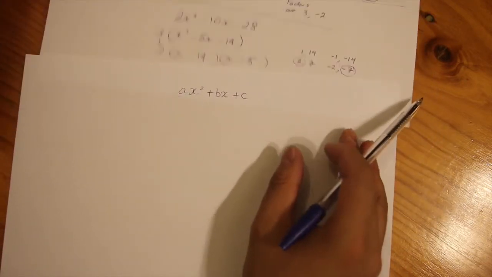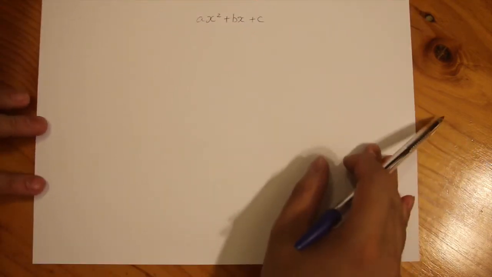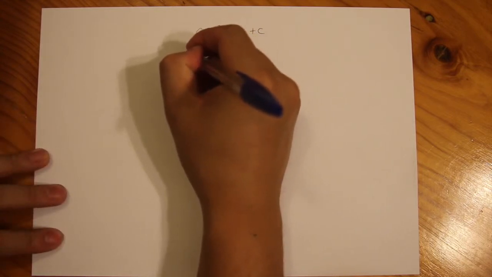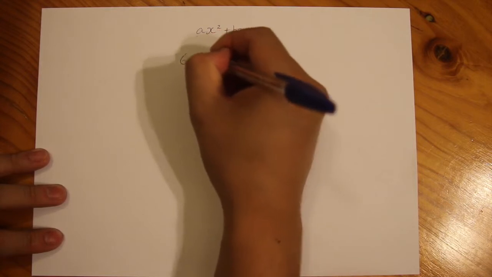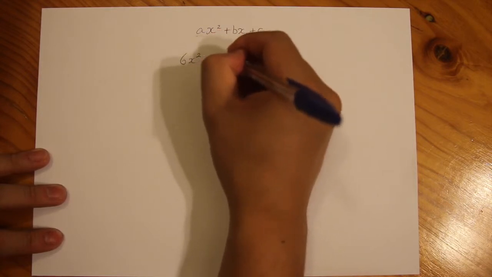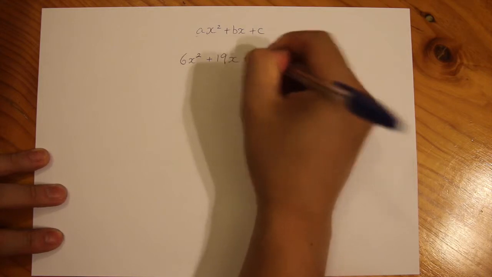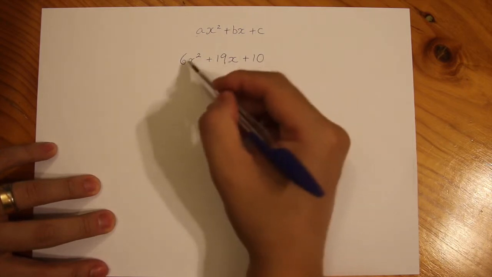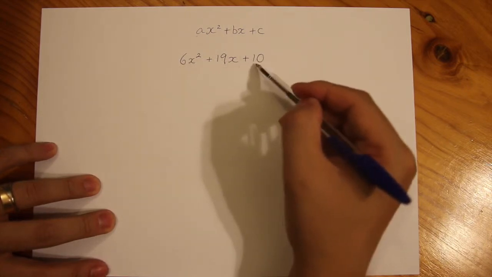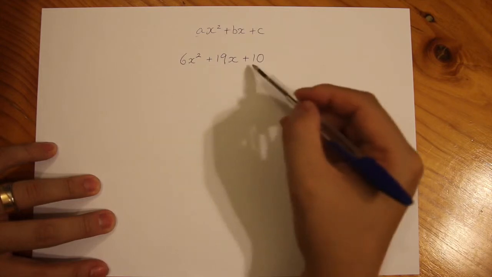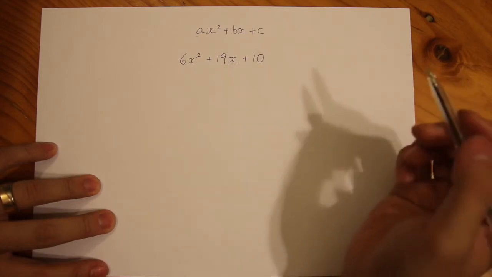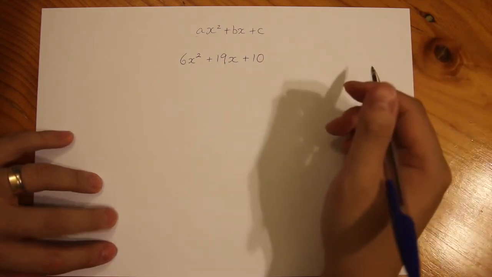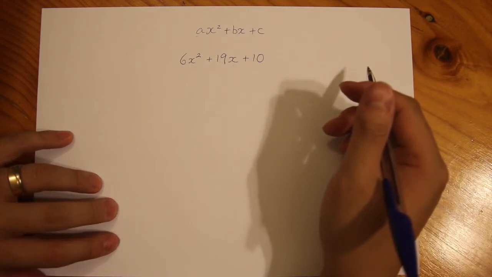Now, with this segment, it's not going to be as simple as that, and you'll come across three terms that don't have a common factor through all three terms. So here's an example. We have 6x squared plus 19x plus 10. If we look at the three numbers here, 6, 19, and 10, there is no common factor with all three numbers. So we have to do something else to get around to solving these types of equations.